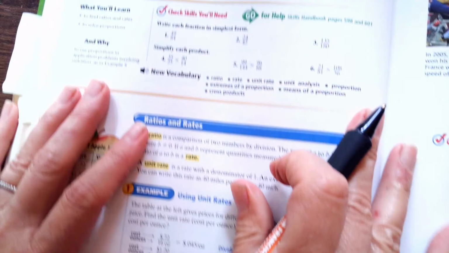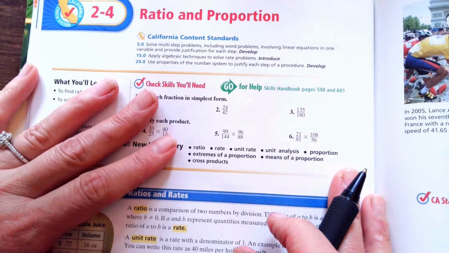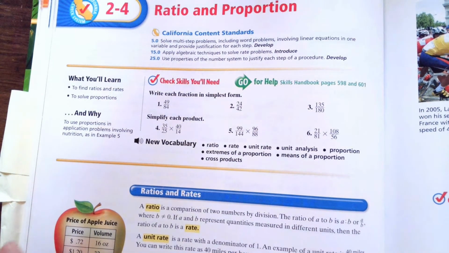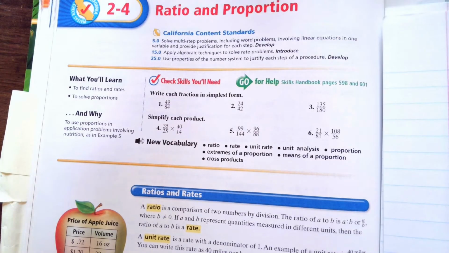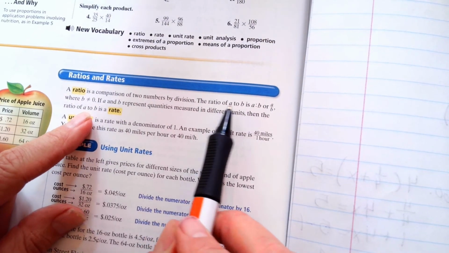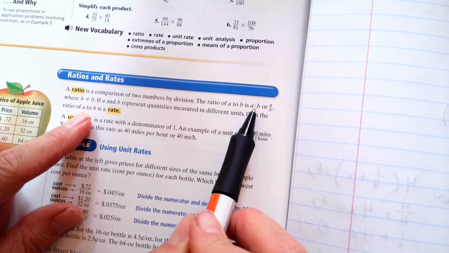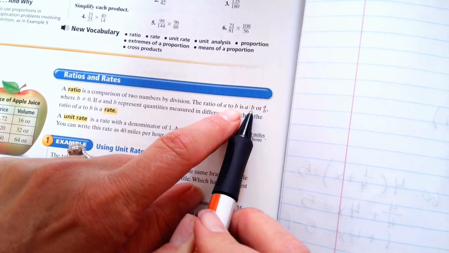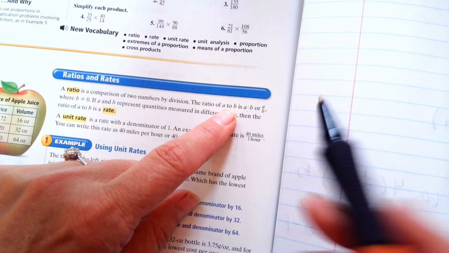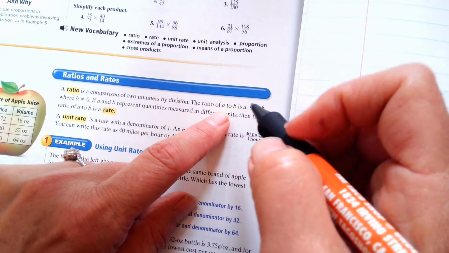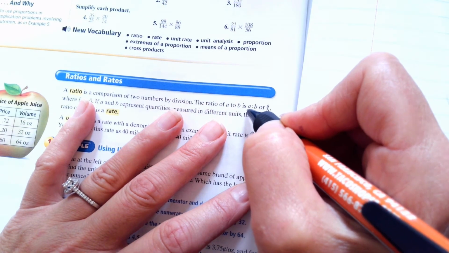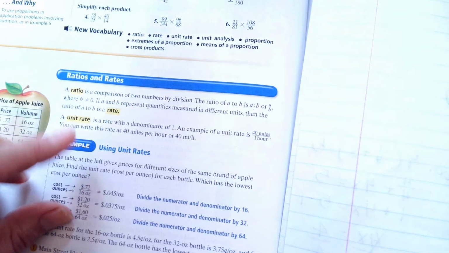Okay. We're going to do ratios and proportions, and we actually did this before when we were preparing for the HSPT. So hopefully this is review for you. Okay. So a ratio is a comparison of 2 numbers by division. The ratio of A to B is A, and then you do the colon sign B. Or you can do A over B, or you can even do A to B. So there's 3 ways to write it. A to B, A colon B, or as a fraction.